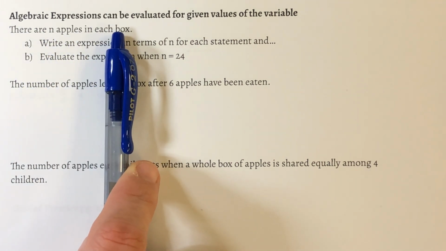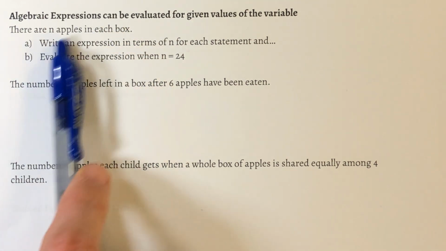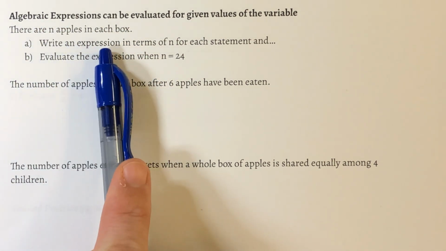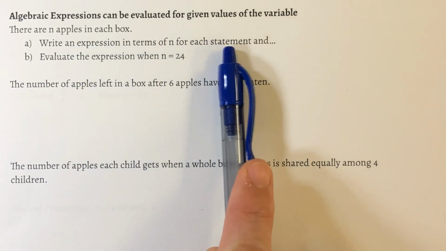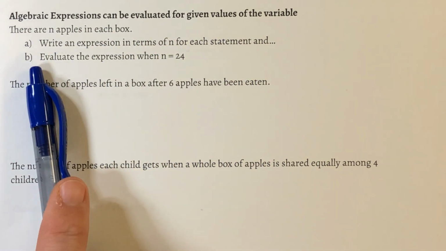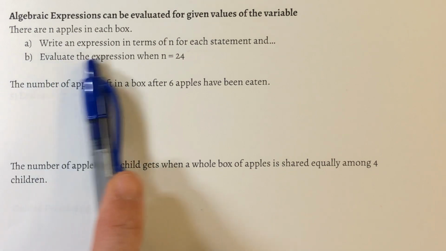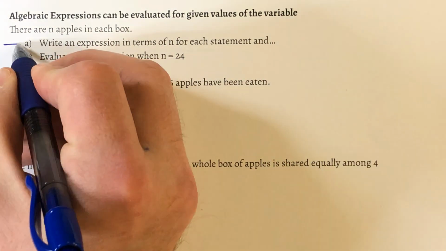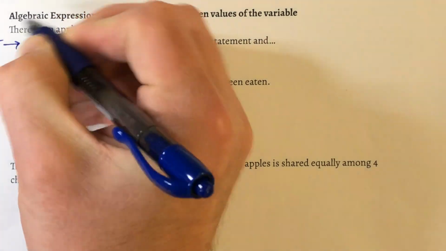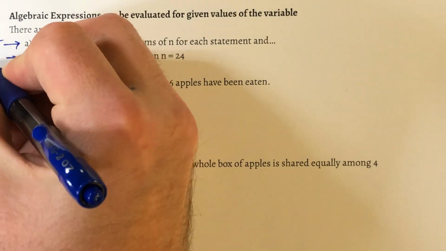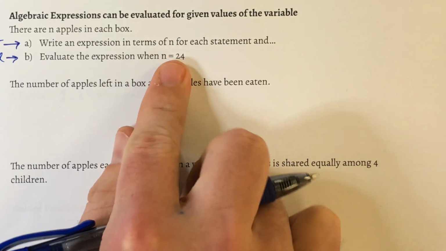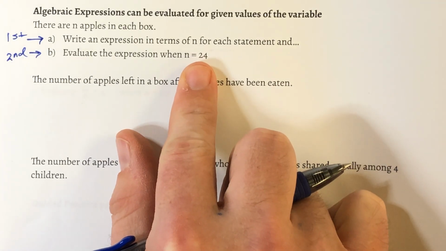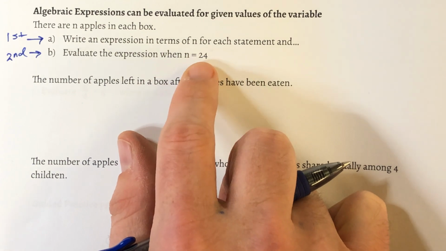It means we don't know how many apples are in the box. We didn't count. So an unknown. Part A, we're going to write an expression in terms of n for each statement. And part B, we're going to evaluate the expression when n equals 24. It's important that you do this first and then this second. Do not start off with substituting n for 24 or 24 for n.